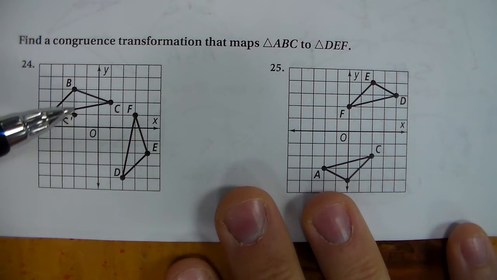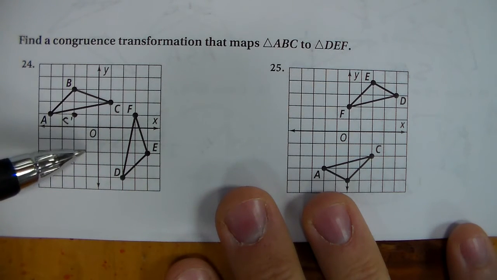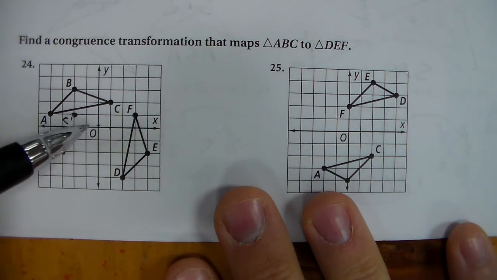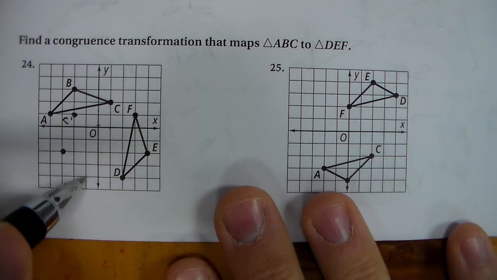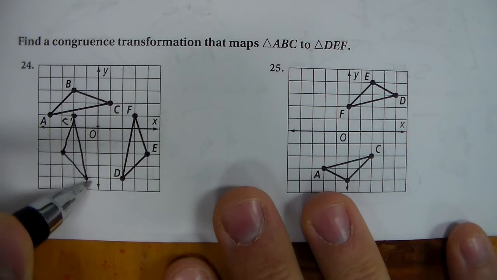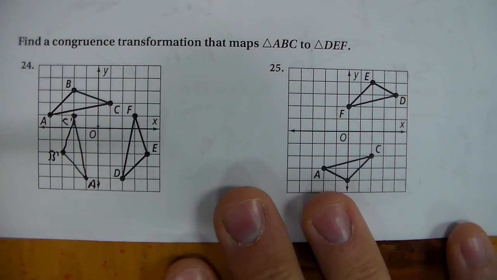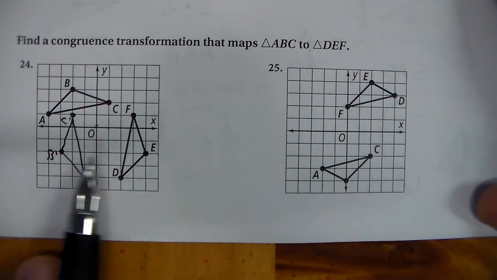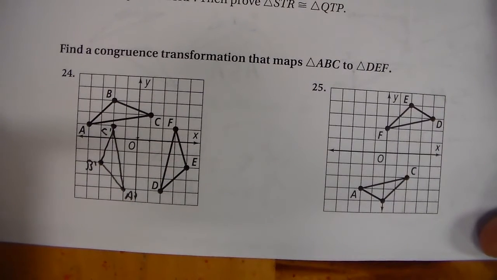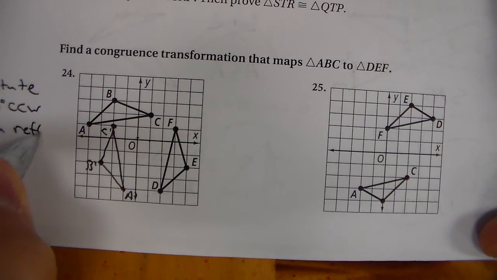B, which was left 2, up 3, is now going to go down 2, left 3. And then A, which was back 4, up 1, is going to go down 4, left 1. So this now gives me that rotation. Now from here I can see with the reflection it does match over to the image. So what we could have done there is rotate 90 degrees counterclockwise, then reflect across the y-axis.